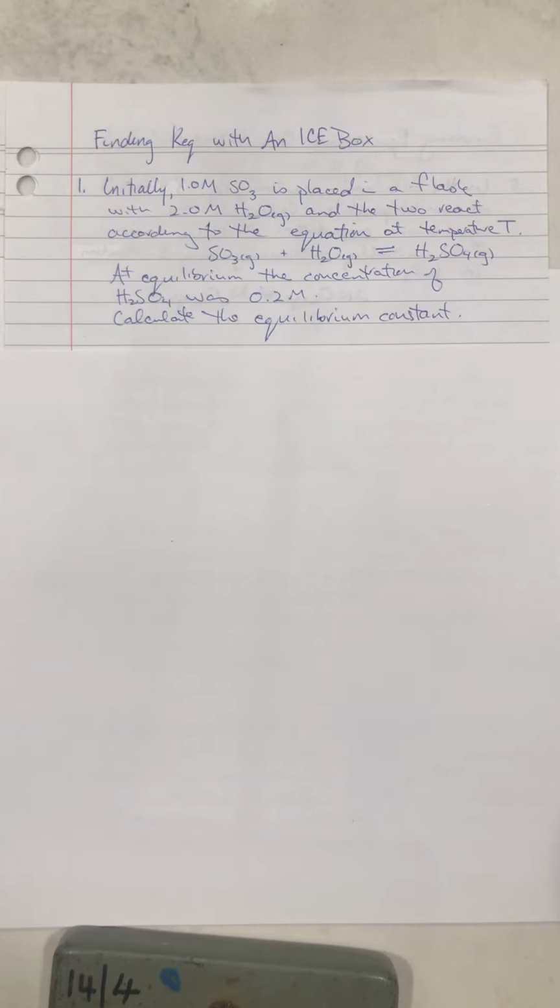In this first question, we're asked to calculate the equilibrium constant, considering that we have 1 molar sulfur trioxide placed in a flask with 2 molar water vapor, and then the two react according to the equation provided. At equilibrium, we are told that the concentration of hydrogen sulfate is 0.2 molar.